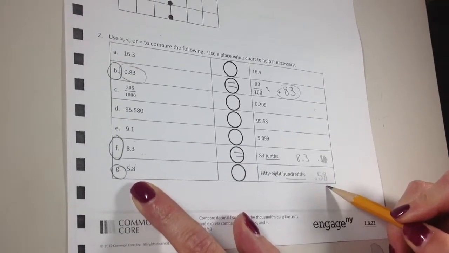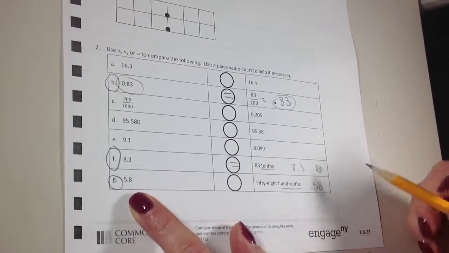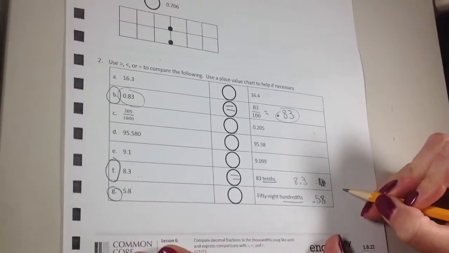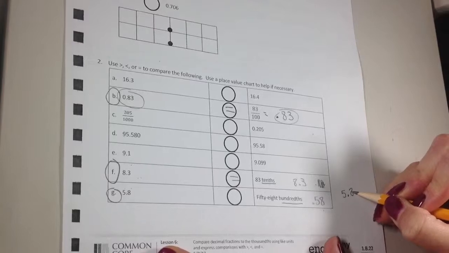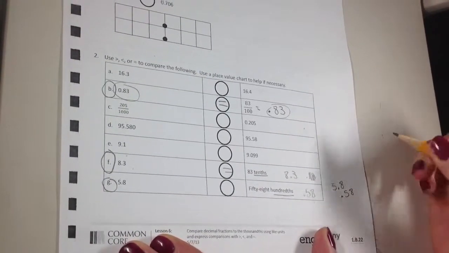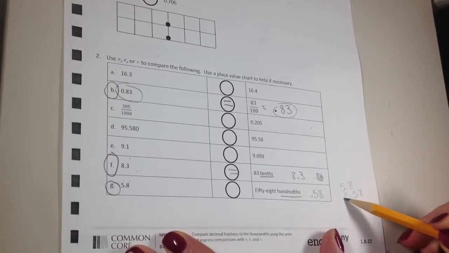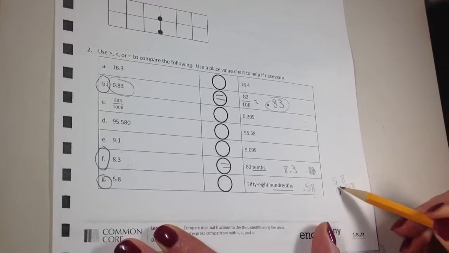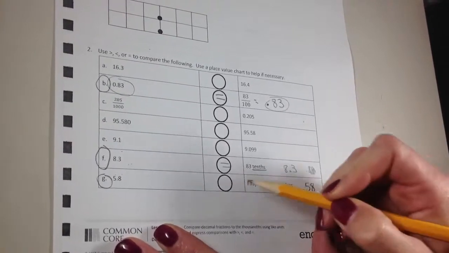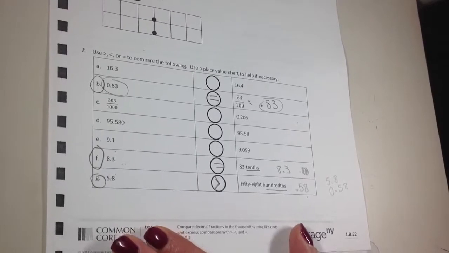So what I'm going to do is line them up by the decimal. So I would go over to the side, 5 and 8/10, and then 58/100. And I can see that there's a blank space here, which is the same thing as the 0. And I can see that the other digit has a 5. So the one with the 5 in the 1 spot is most definitely larger.